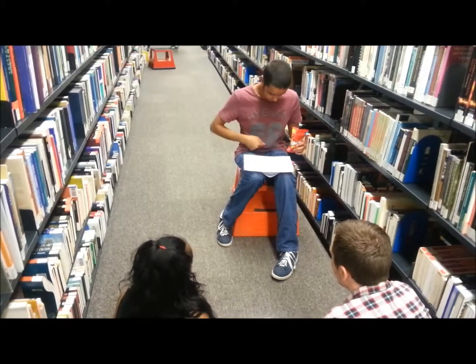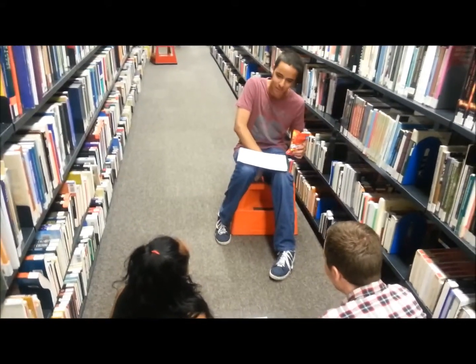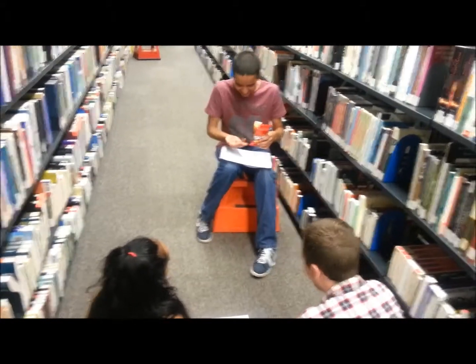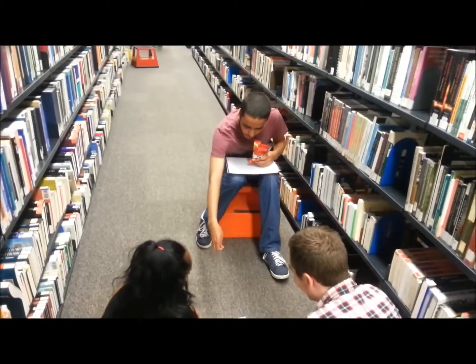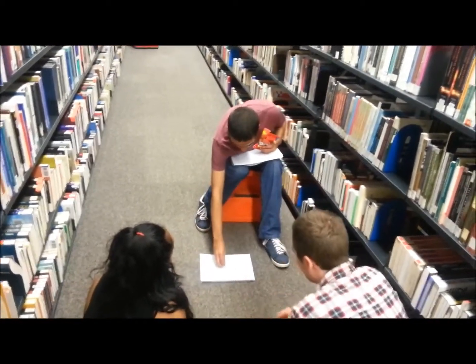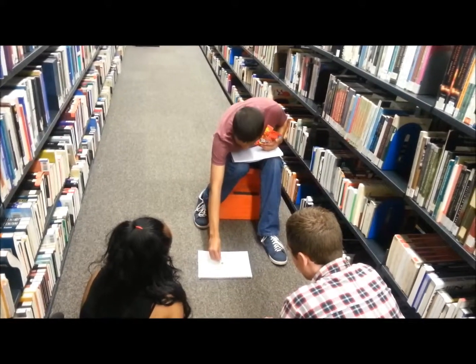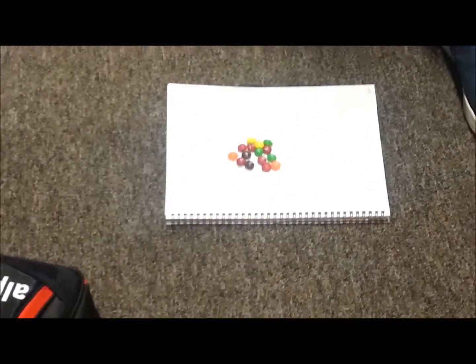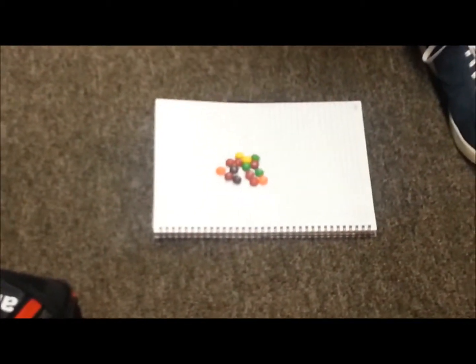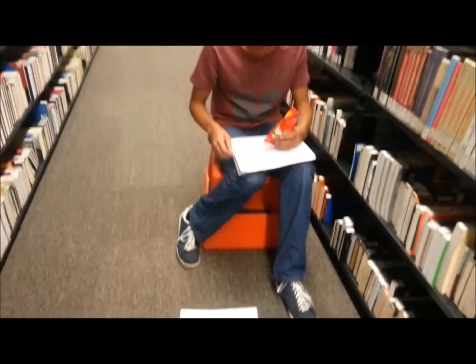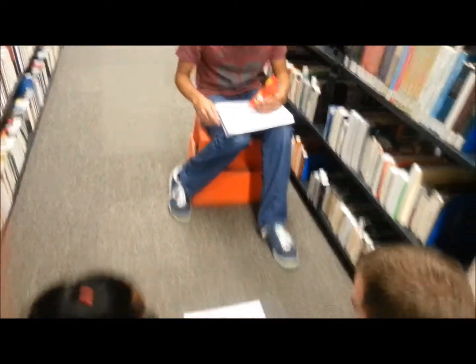Give me the book. Slide the book over. There's 1, 2, 3, 14, 15. There's your 15 Skittles. Do I eat them? No, you do not eat them.